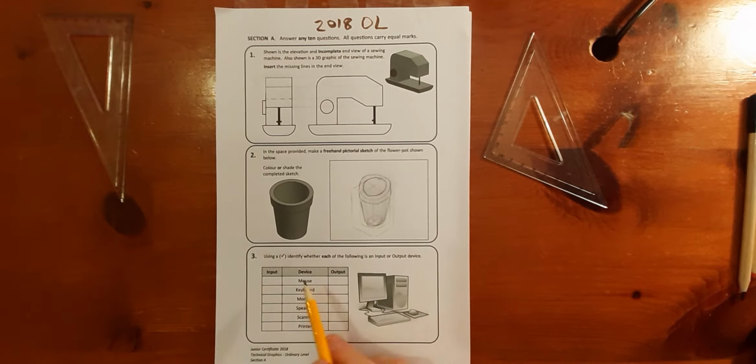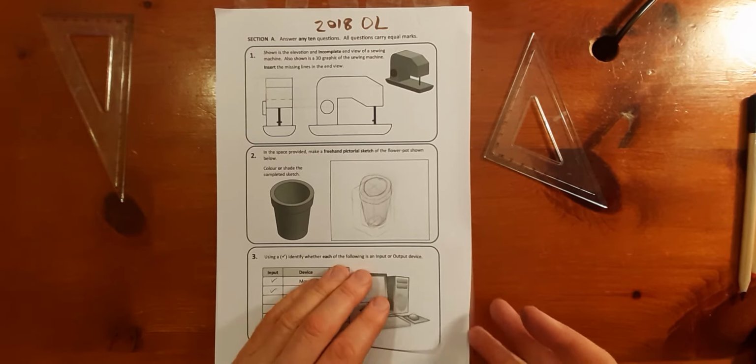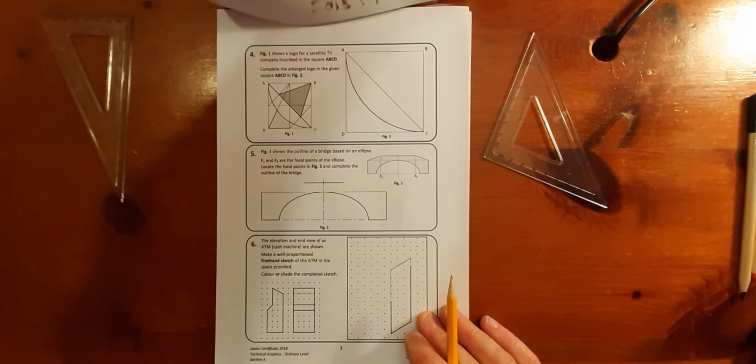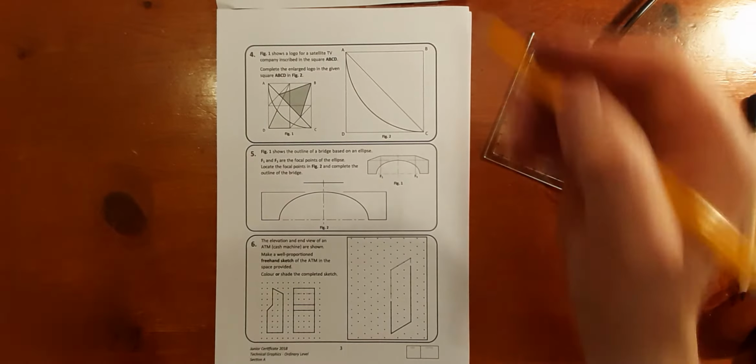Now looking at this input or output, a mouse is definitely putting in, you're clicking, telling it information to do things. Keyboard also input. Monitor shows you things, so that's out. Speakers puts out volume. Scanner is taking in information, and a printer is putting out information. So if we flick that over there, move on to this guy.